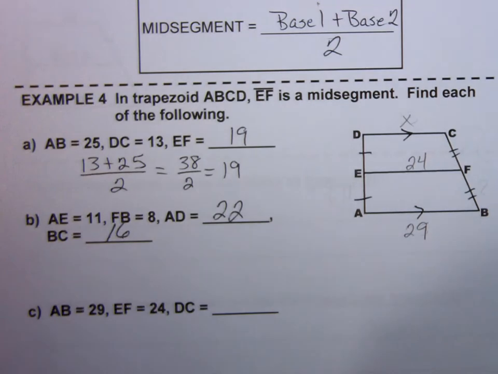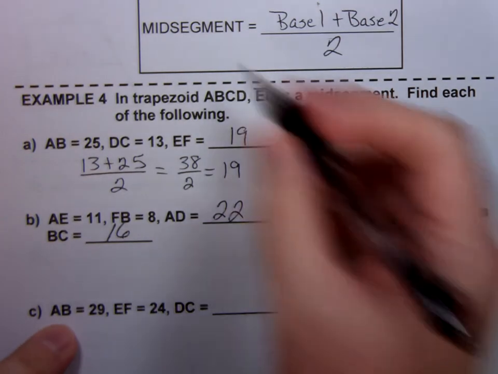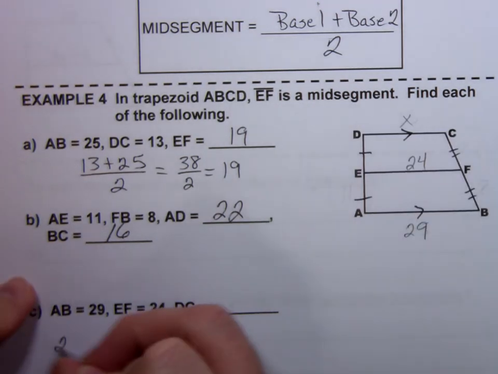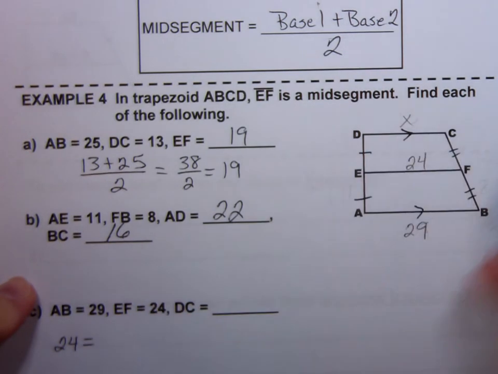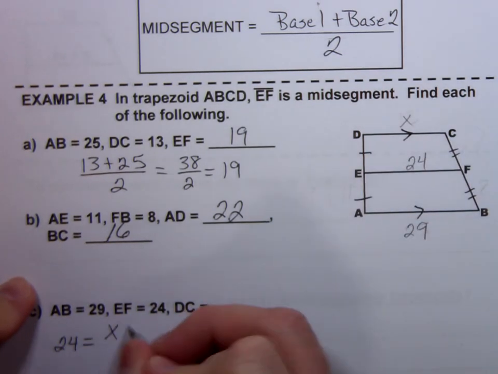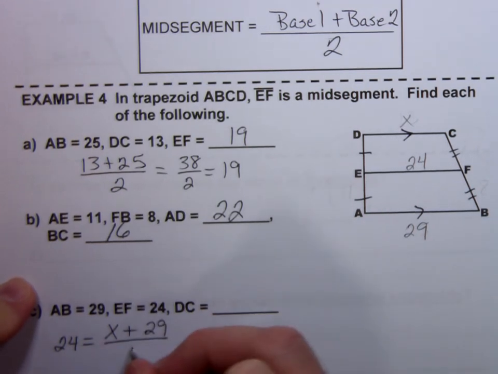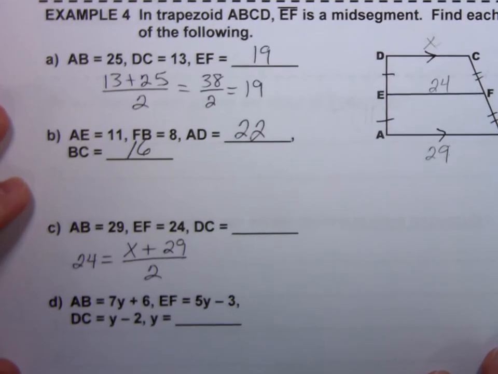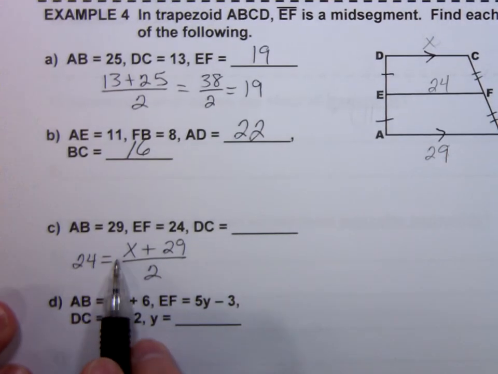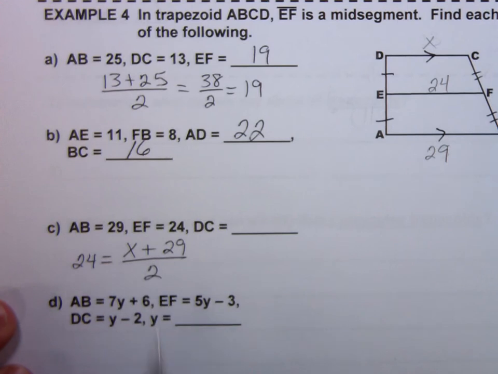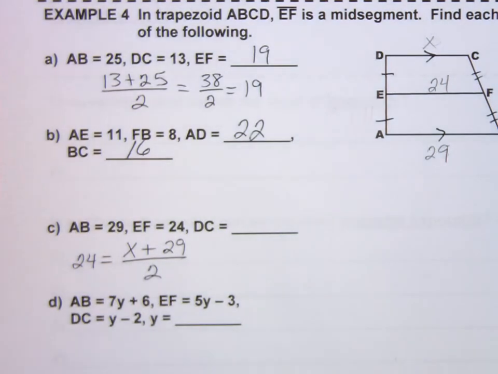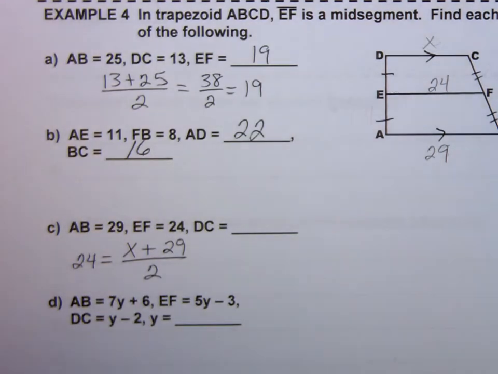So the mid-segment, 24, equals base 1, which we don't know yet, so I'm using a variable x, plus base 2, which is 29, over 2. So there's our equation. The mid-segment equals base 1 plus base 2 divided by 2. And I want to solve for x. X is representing the distance from D to C. Okay, well, there's a couple different ways I could go about doing this, but first thing, I don't want this fraction going on over here. I need to get rid of that denominator.